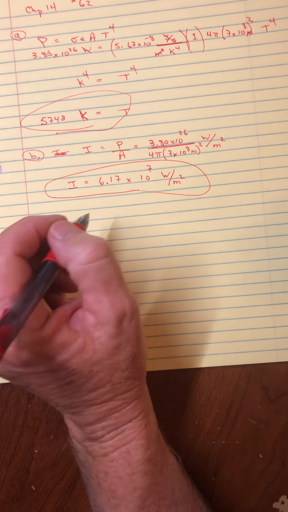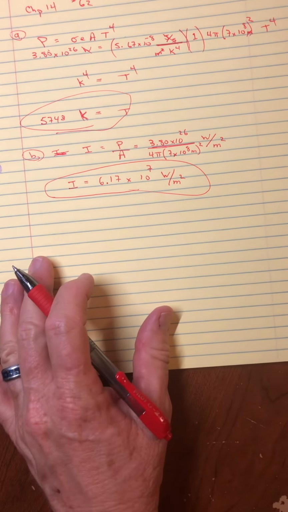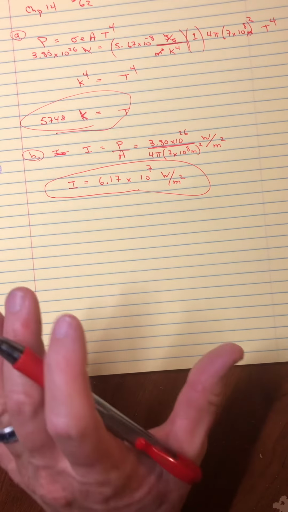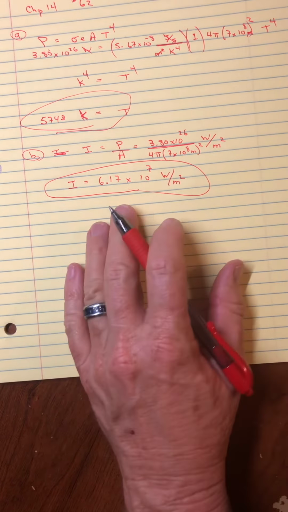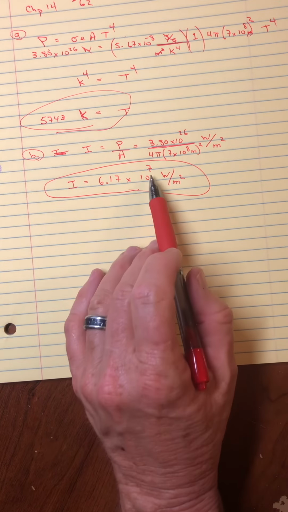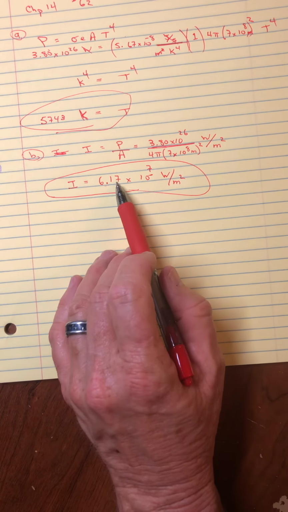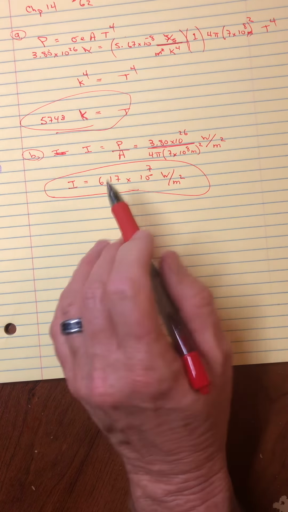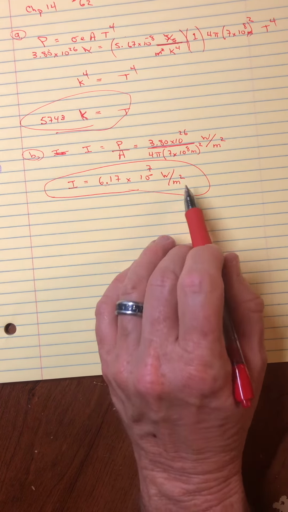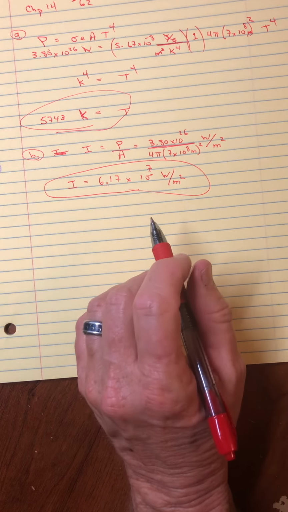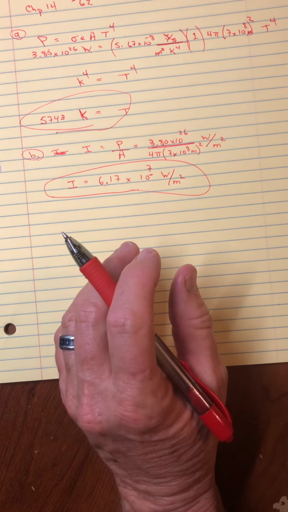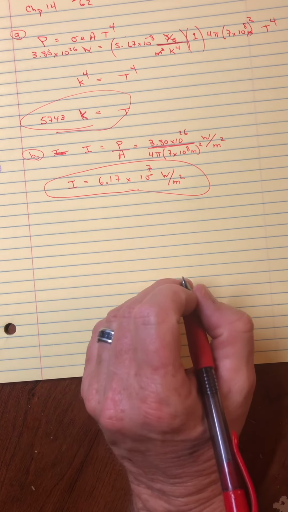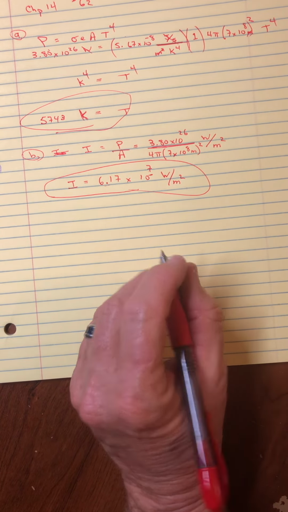And that is a huge intensity. That is how much power is in just 1 square meter. And that's close to 62 million watts of power in 1 square meter. So, of course, not a surprise, it's really big. Now, fortunately, that is not the amount of energy that eventually gets to us.